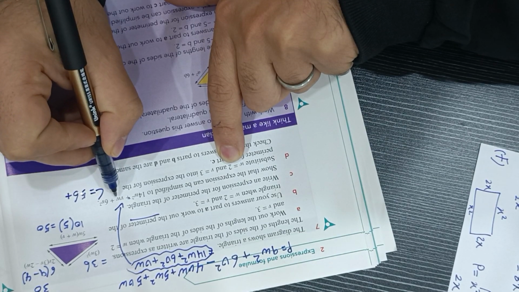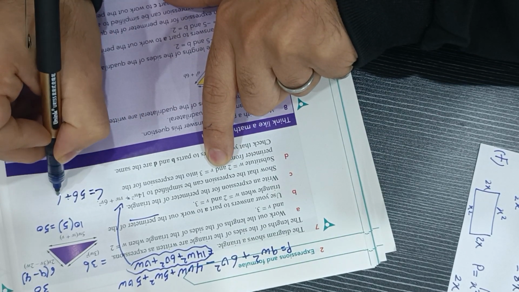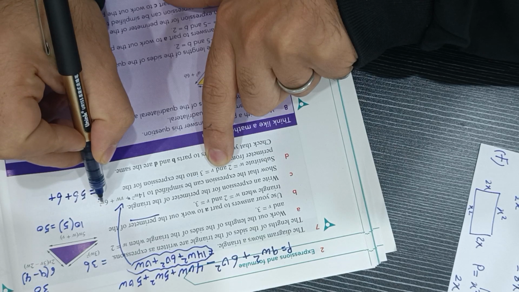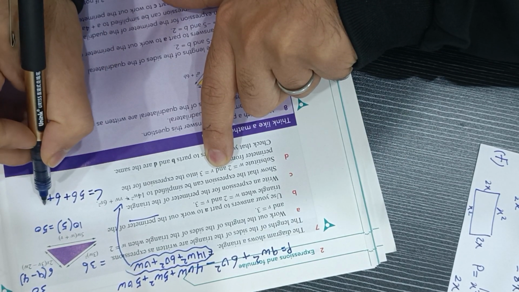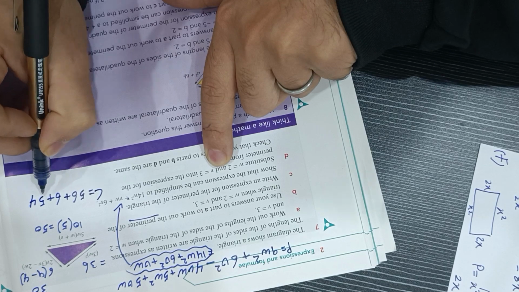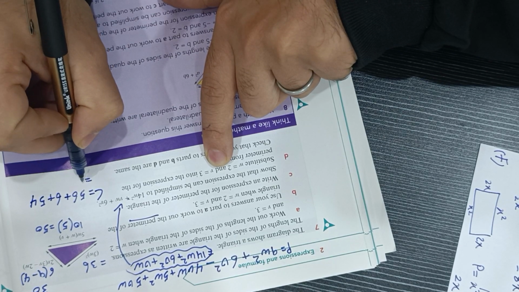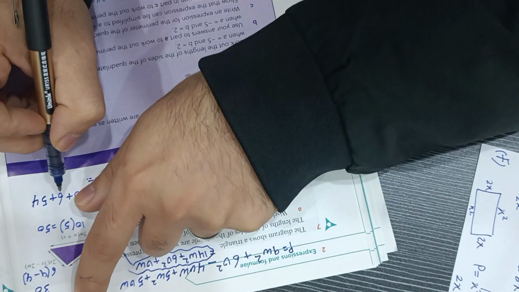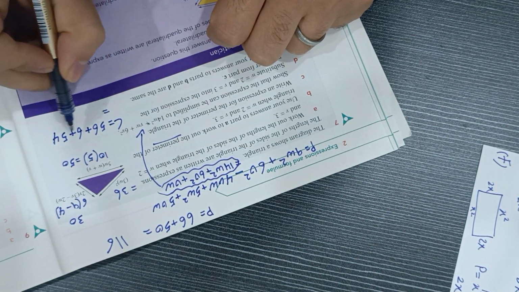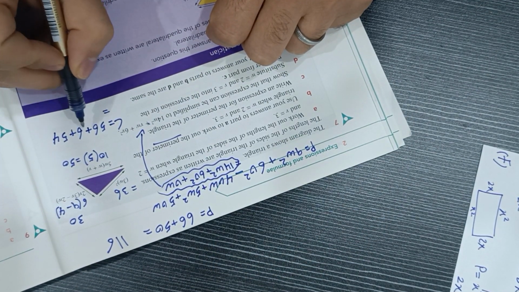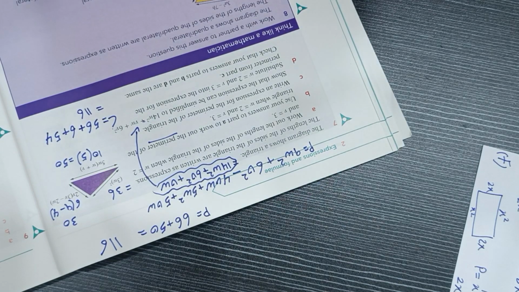Plus vw, so 2 times 3, 6. Plus v squared, 3 squared, 9. 6 times 9, 54. So we are going to get exactly the same thing that we got here, which is 116, because if you add these two, 110 plus 6, 116.